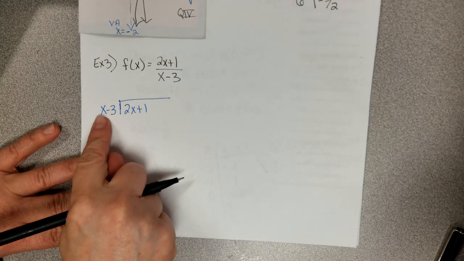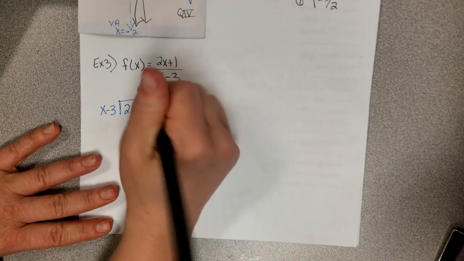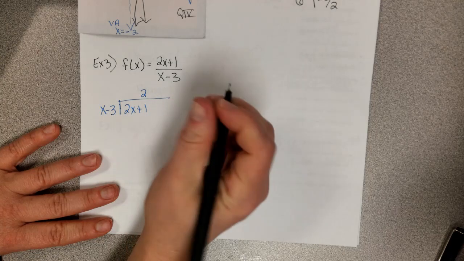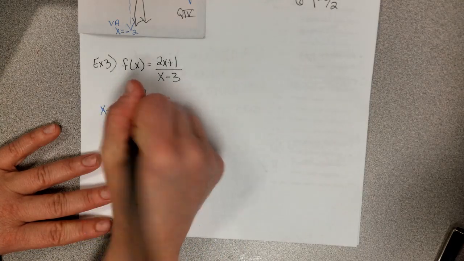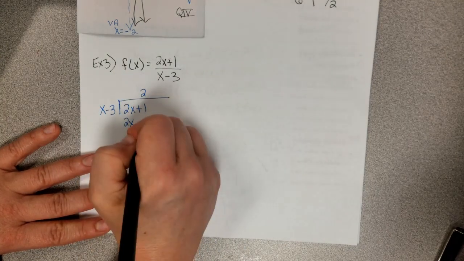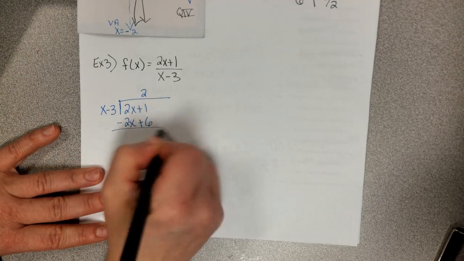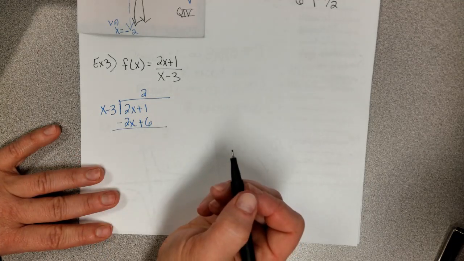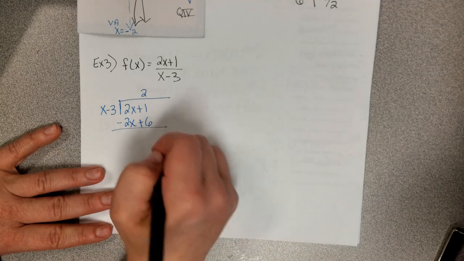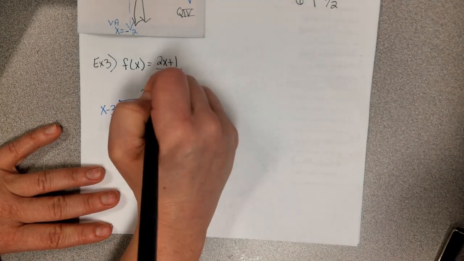So x goes into 2x 2 times. So I have 2 times x is 2x. 2 times -3 is -6. I want to subtract these, and my remainder is 7.